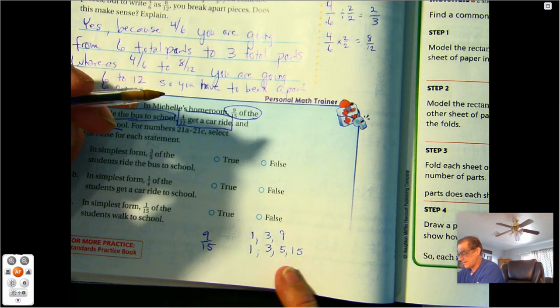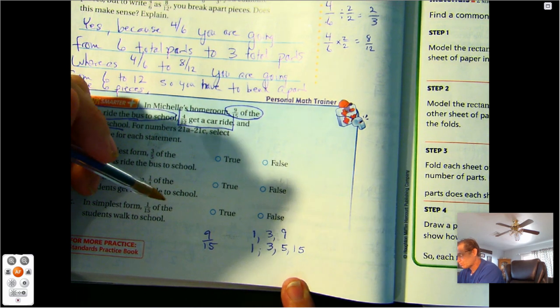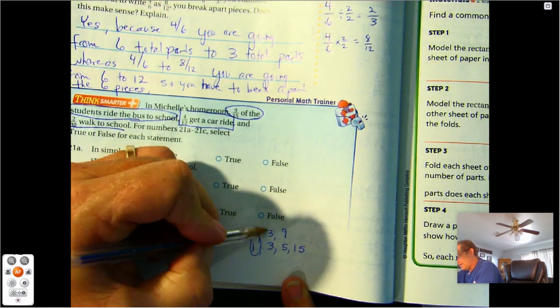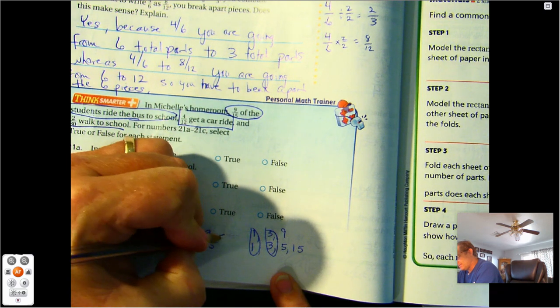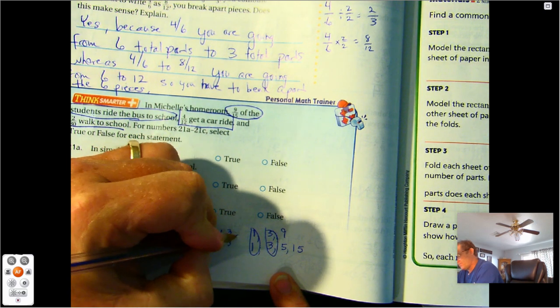So let's divide 9/15 by 3. 9 divided by 3 is 3. 15 divided by 3 is 5. So 3/5, yes.